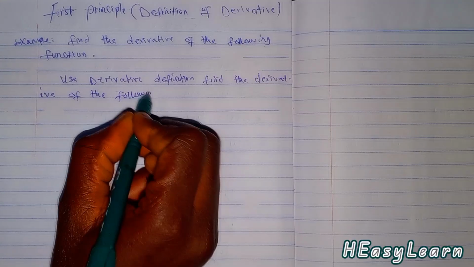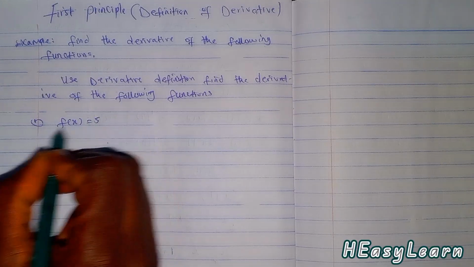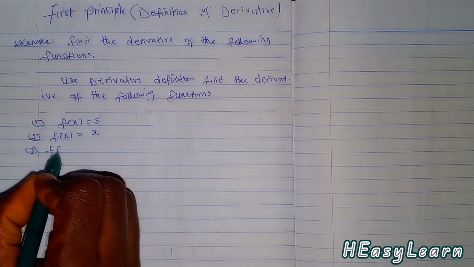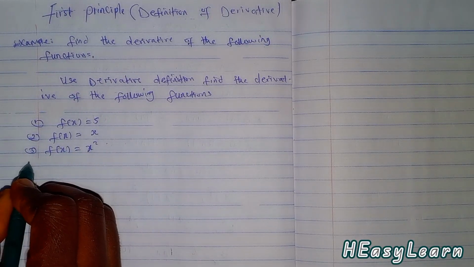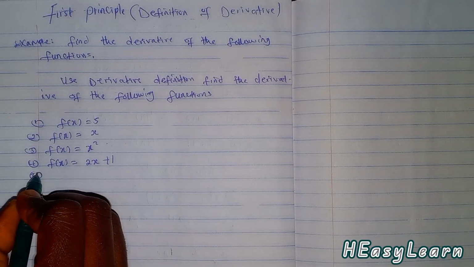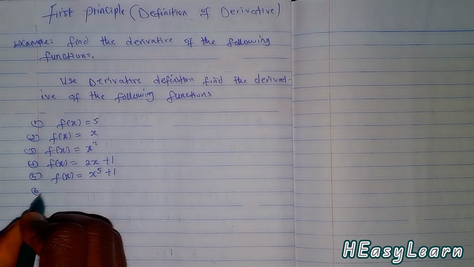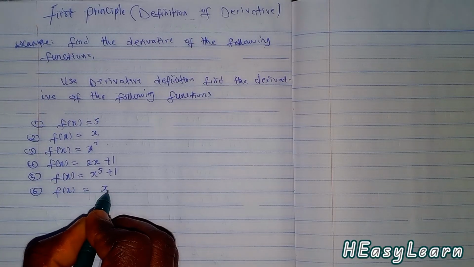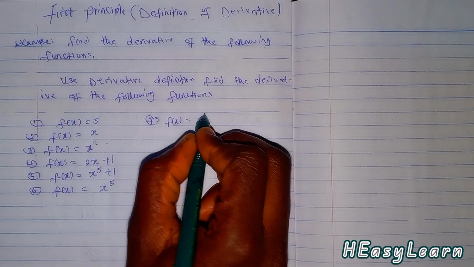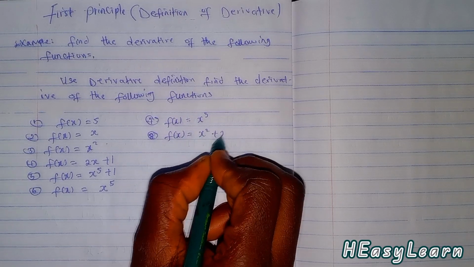Of the following functions: f of x equals 5. f of x equals x. f of x equals x squared. f of x equals 2x plus 1. f of x equals x to the power of 5 plus 1. f of x equals x to the power of 5. f of x equals x to the power of 3. f of x equals x squared plus 2x.